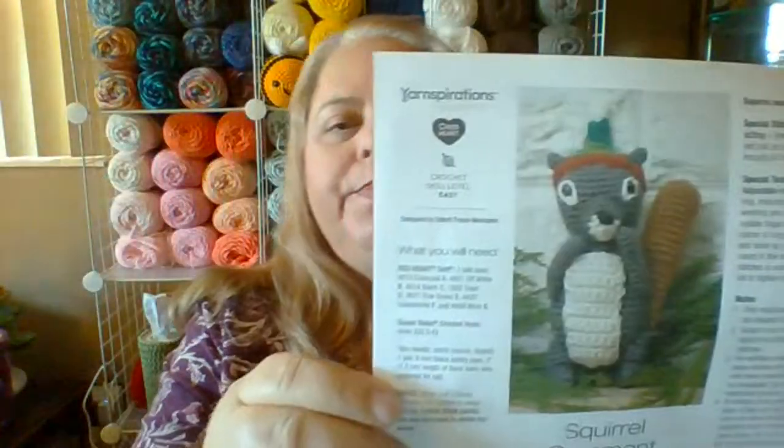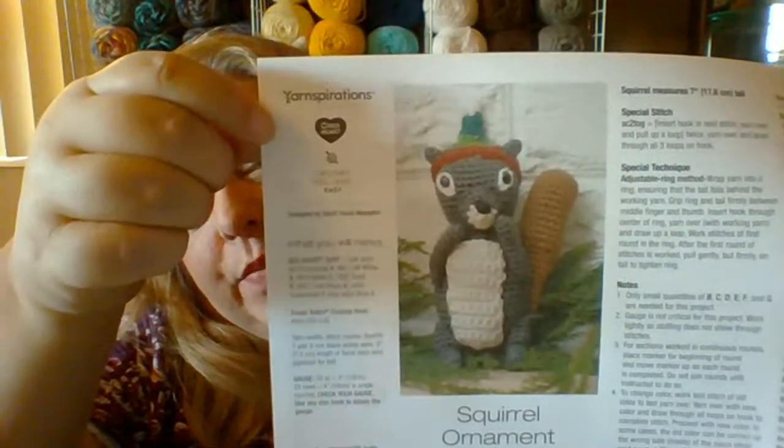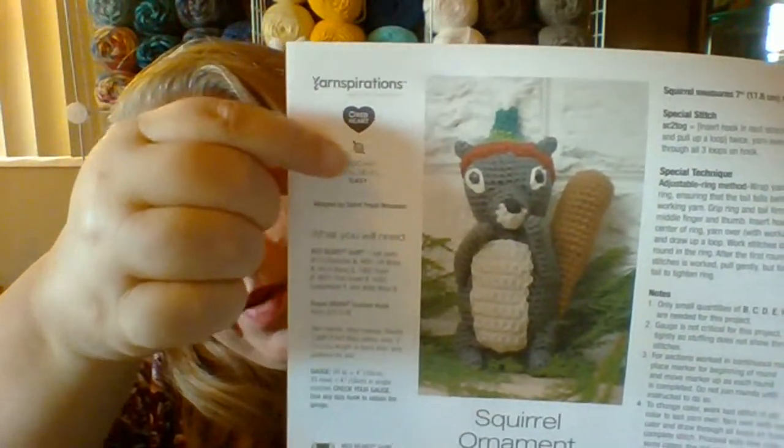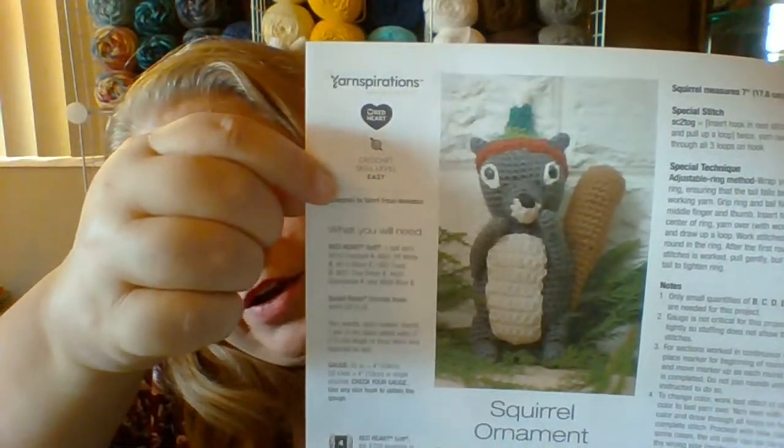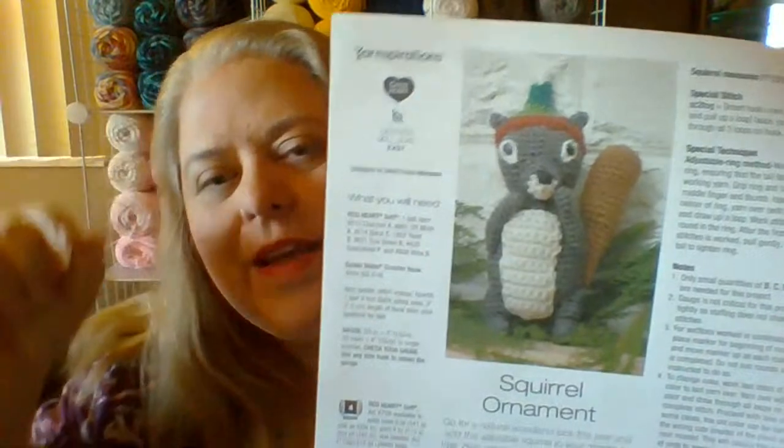Perfect timing. So right here, if you can see, it has your inspirations, Red Heart. It has the ball with a crochet hook, and it says crochet pattern, and then it says easy. And that's important because if you are a beginner crocheter, you need to make sure that you are not doing an expert level pattern for a first pattern because it's going to confuse you. You might be able to power through it. You might be able to with some help from friends, but it's going to be a little more challenging and possibly a little more frustrating.